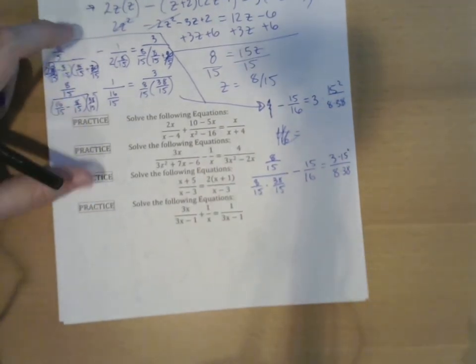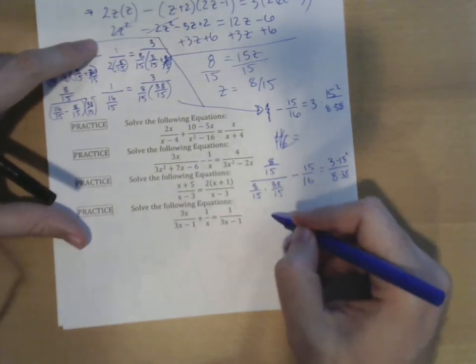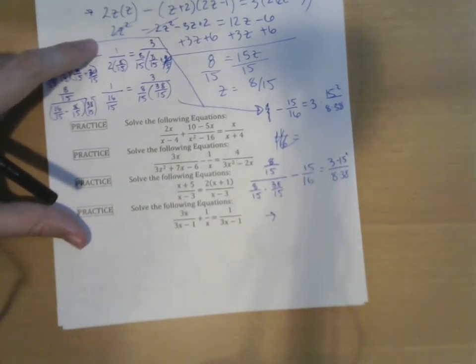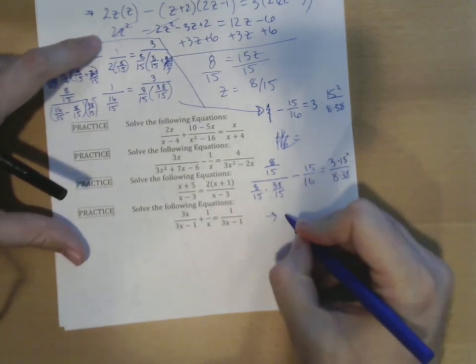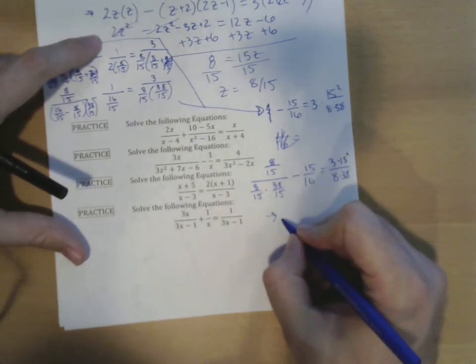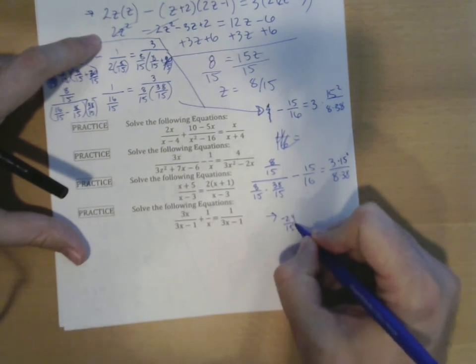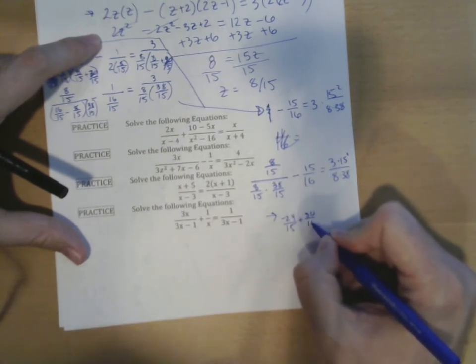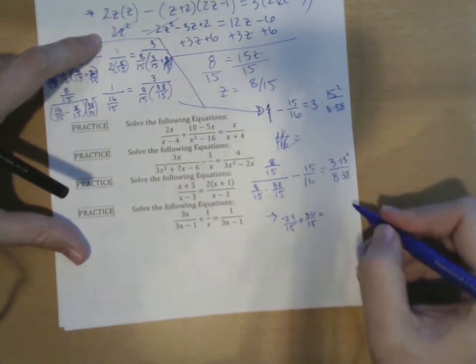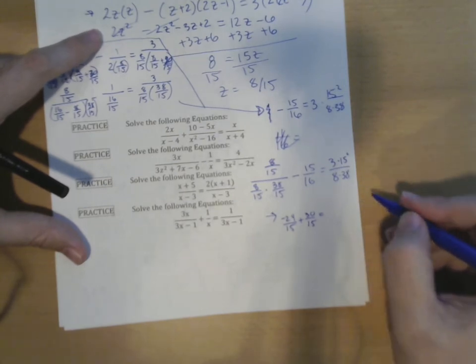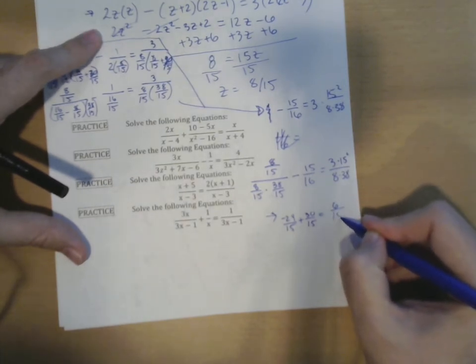So this is a lot of fraction work, but what happens is the left side actually simplifies down to what we get is negative 24 over 15 plus 30 over 15. And this whole gross thing actually simplifies all the way down to 6 over 15.